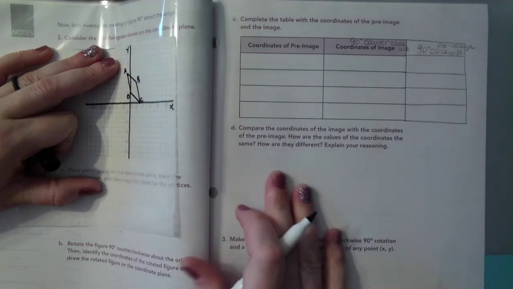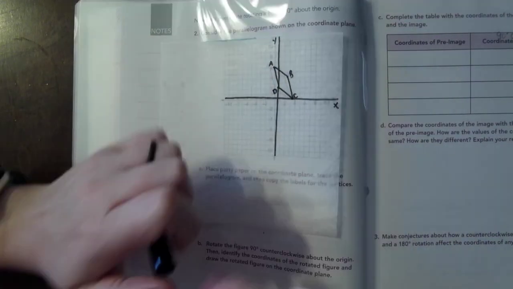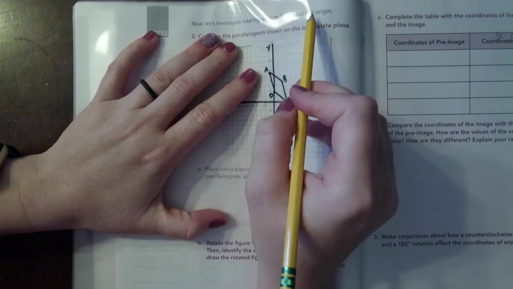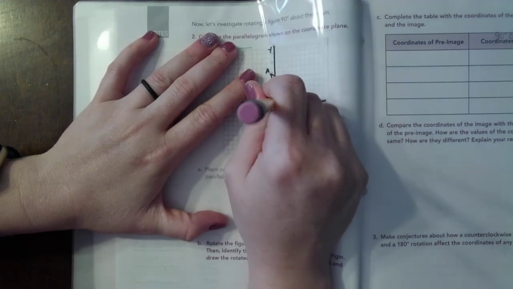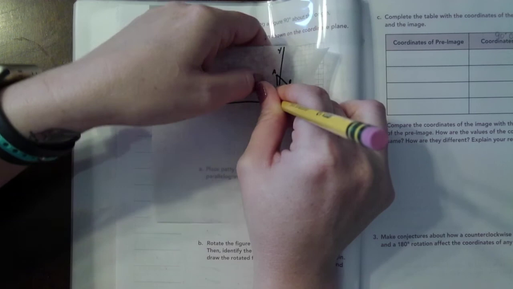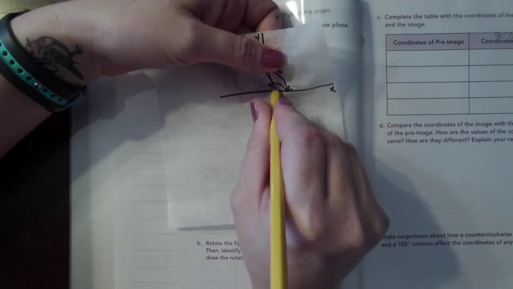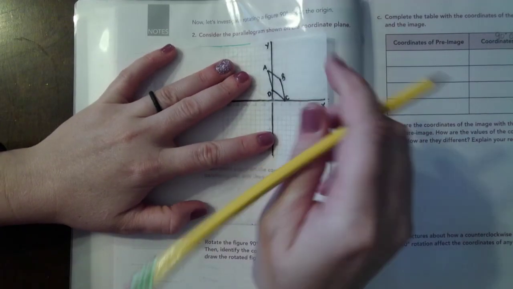Okay, so here we go. Again, take a pencil. It says about the origin, so wherever you're going to be rotating about. Sometimes they switch it up to confuse you, but for now we're just going to be doing the origin. So put your pencil through the origin, that's where we're rotating, that's the center of rotation.